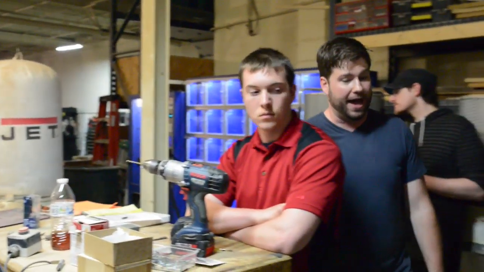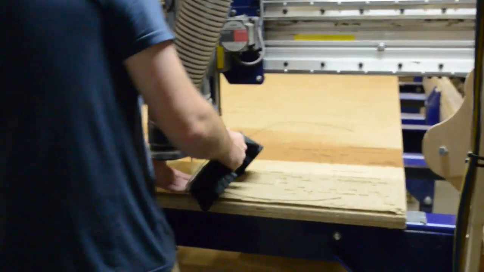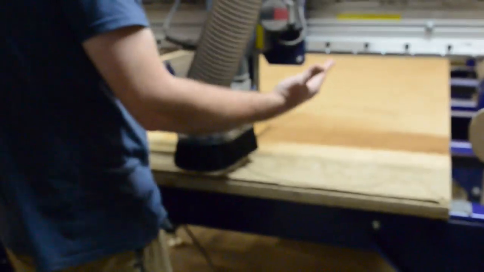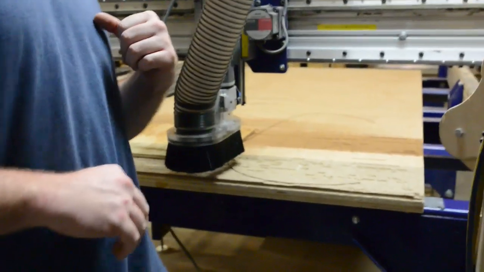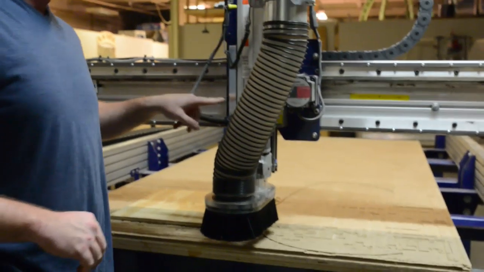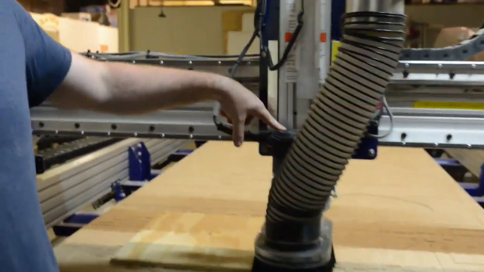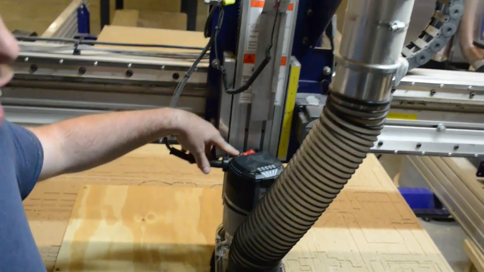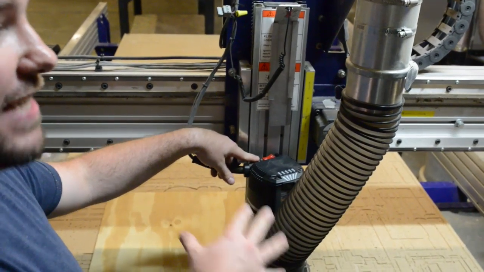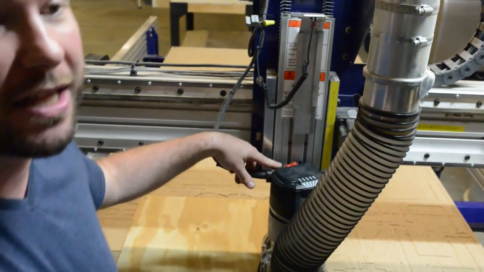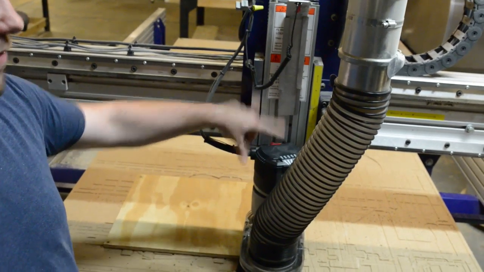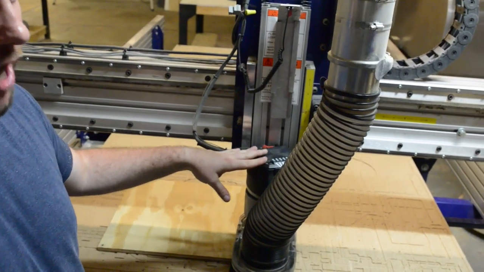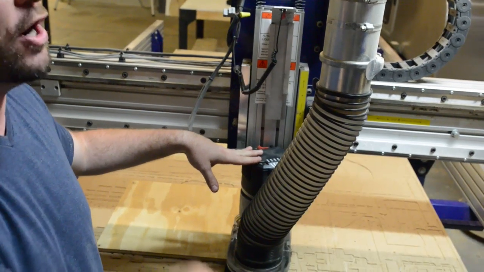Oh, I forgot to put my dust skirt back on, so I'm going to put that back on. Simple as that. We got my speed set. Now, the router on here has an on and off button. This is typically left on. It does have the feature that it'll turn on automatically for you. So it's almost always left on, and when I press enter, it will now interface and turn the machine on for me.